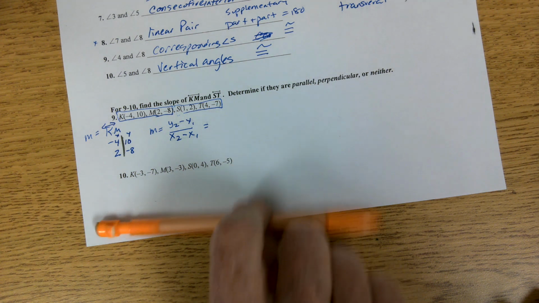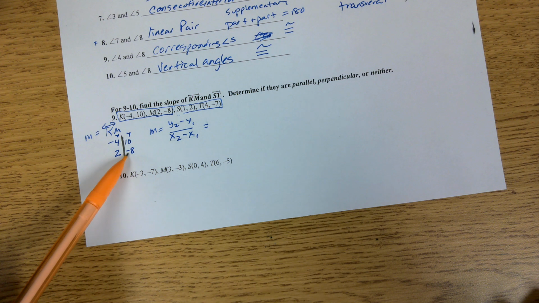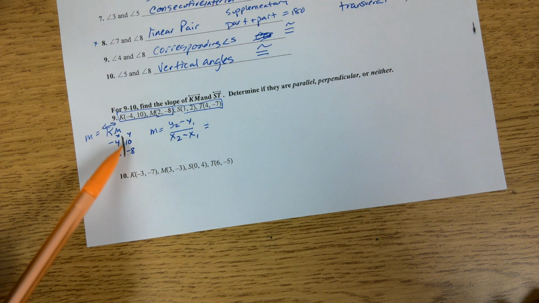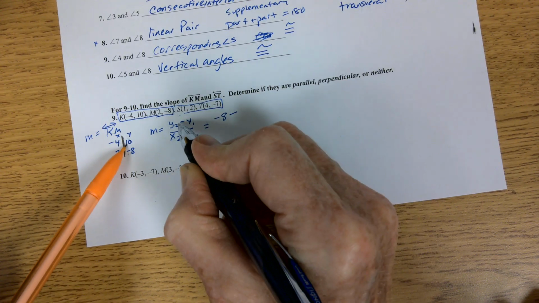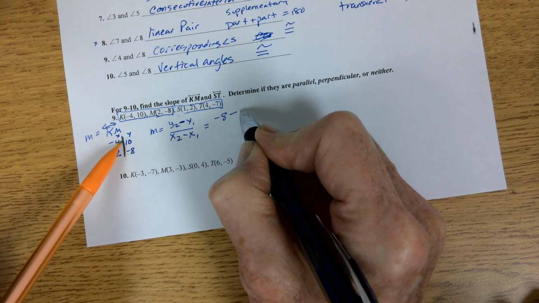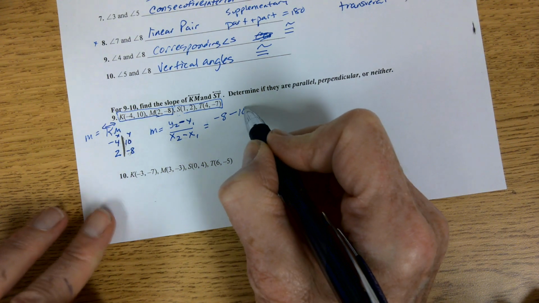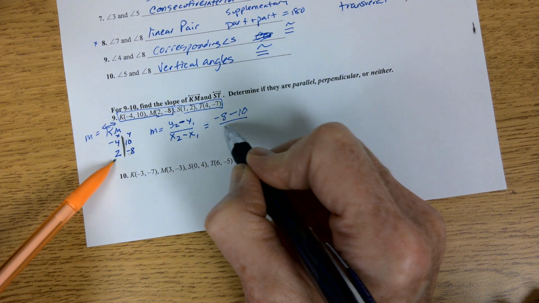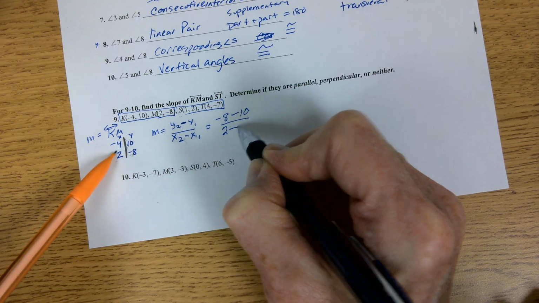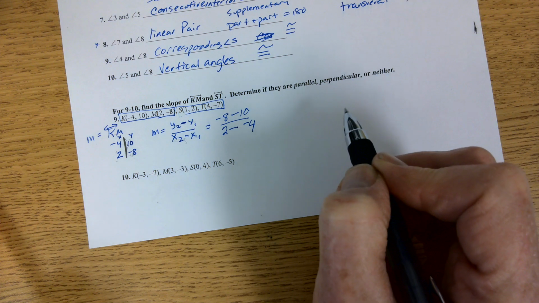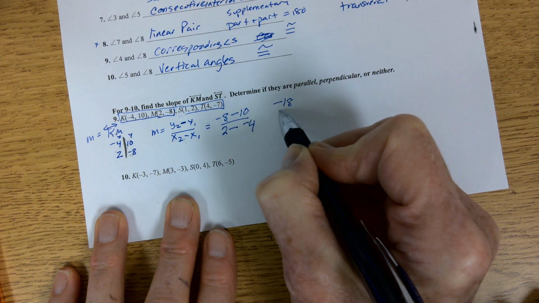Okay, let's go ahead and subtract. So I'm going to take second y minus first y. Second y minus first y. Negative 8 minus, you always have to have the subtraction, that's part of the formula, 10. You're finding the difference between those numbers. So the y value is on top, x value is on bottom. 2, your formula says subtract, and we're subtracting a negative 4. Okay? Negative 8 minus 10, negative 18.